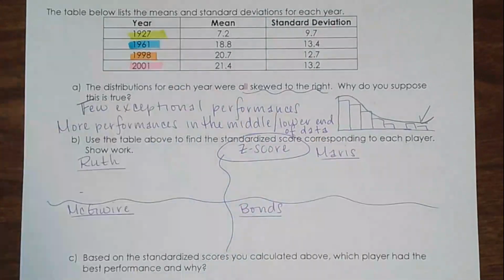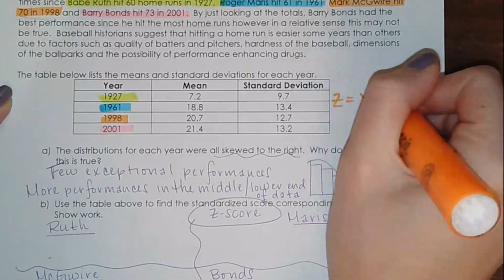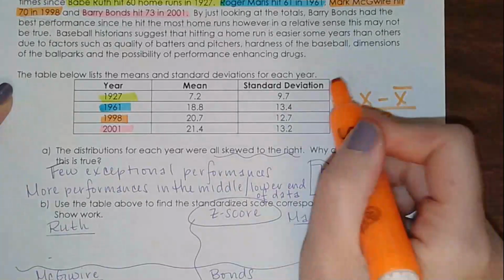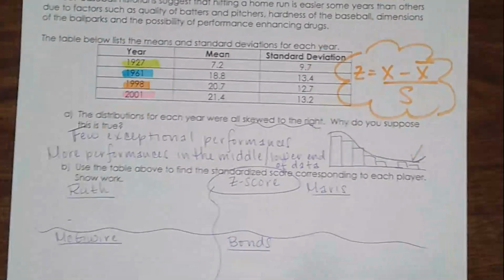Remember, if you need to, I'll rewrite the formula up here: z equals x minus the mean, divided by the standard deviation. Round to the 100th, 2 decimal places. Go ahead, find each z-score.